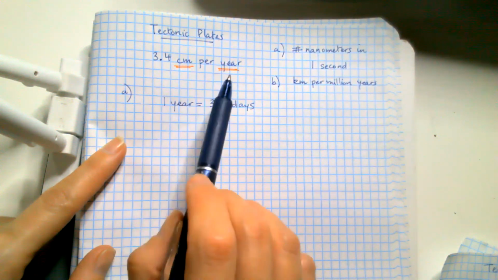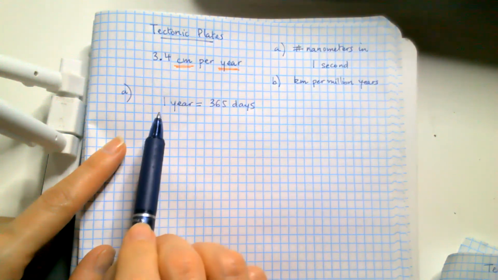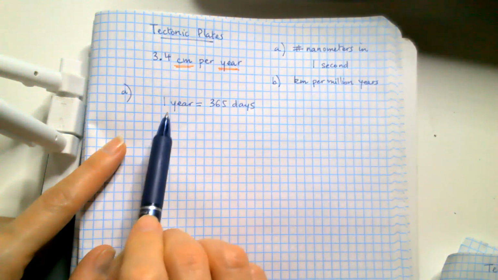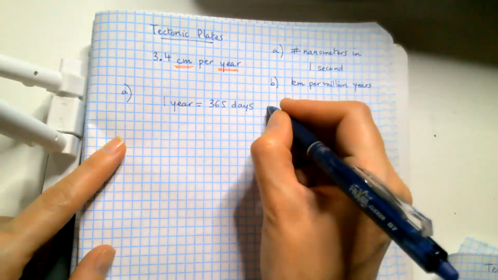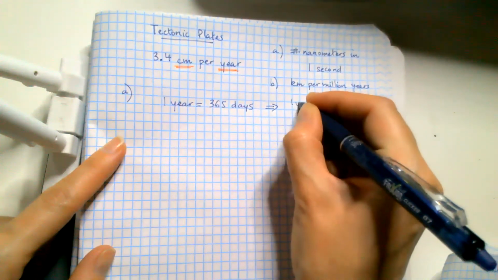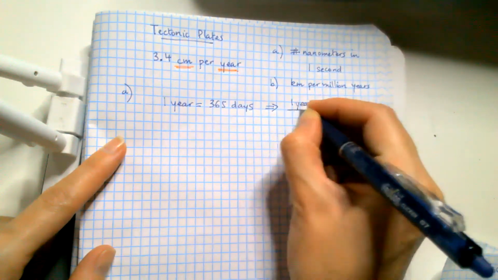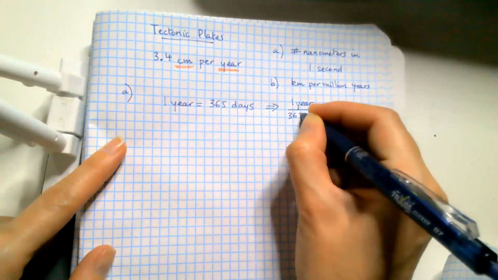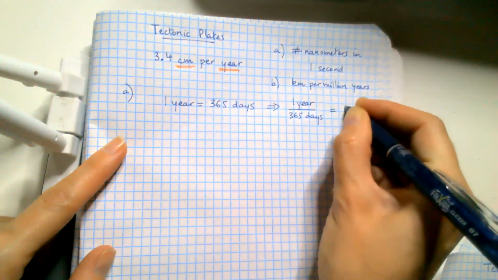So in this case, I want to convert my years to days. So we're going to see how that's going to be relevant in a second, but I'm going to rewrite this and say, okay, so this is actually equivalent to saying that 1 year over 365 days is equal to 1.